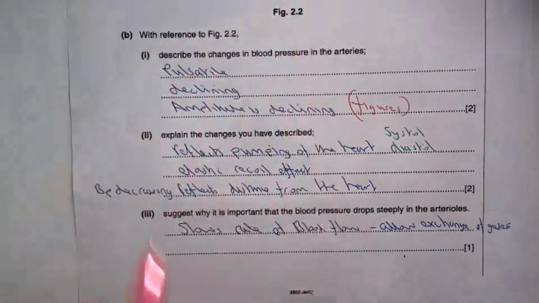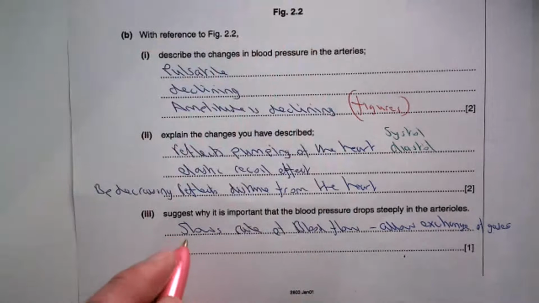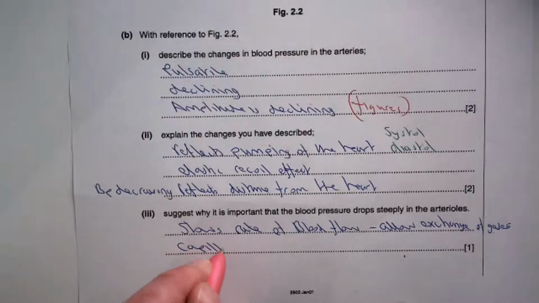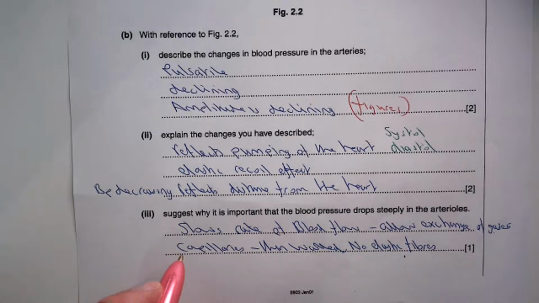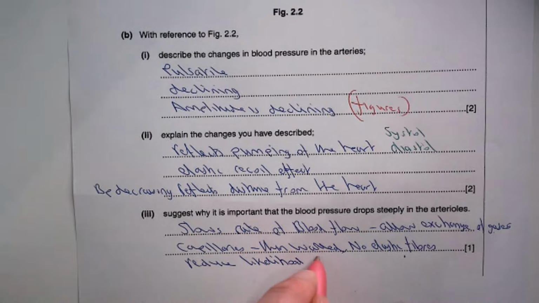The other reason why we want blood pressure to drop is that capillaries are thin-walled, just one cell thick, and they've no elastic fibers. So low blood pressure will reduce the likelihood of damage to the capillaries.